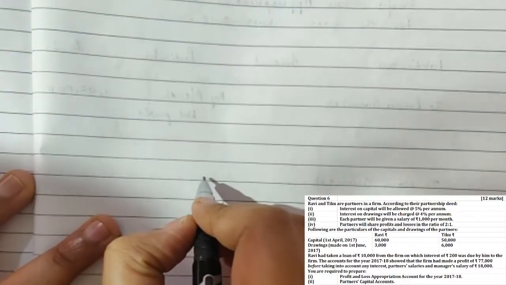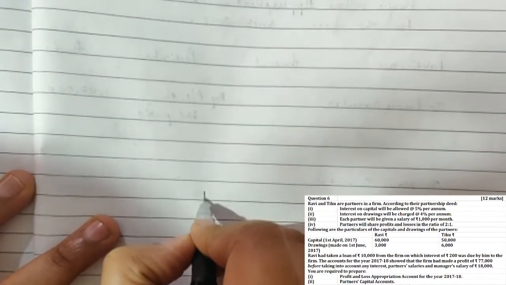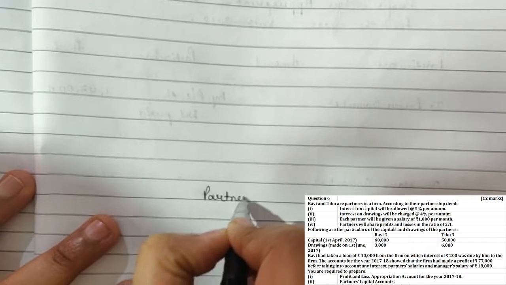We will also leave some space and prepare the partner's capital account.